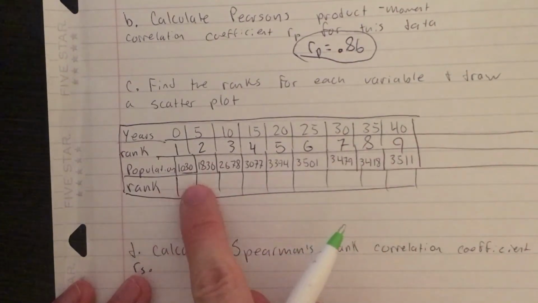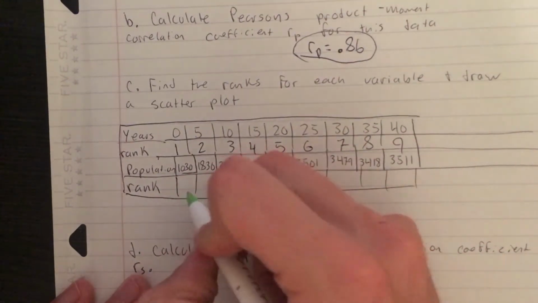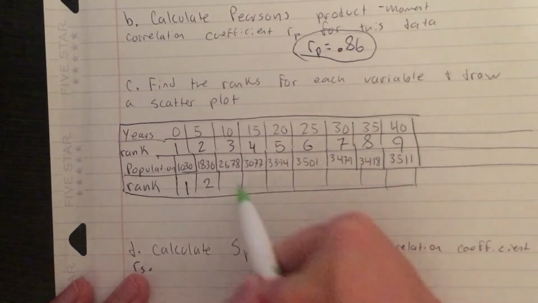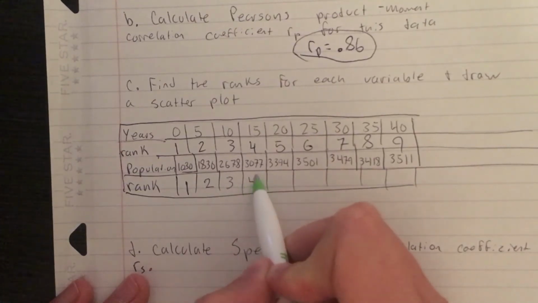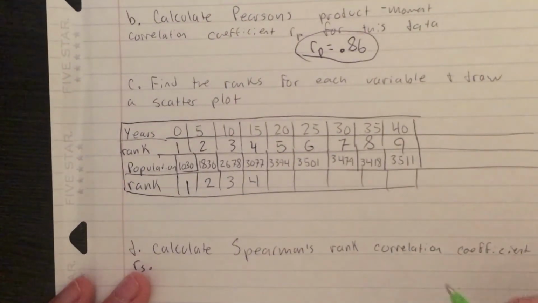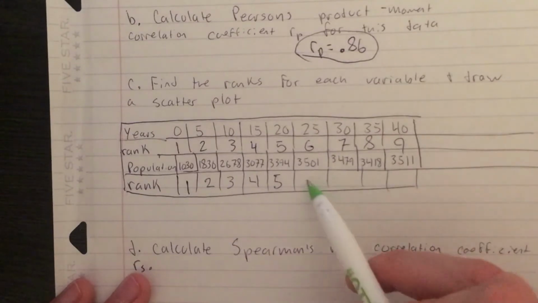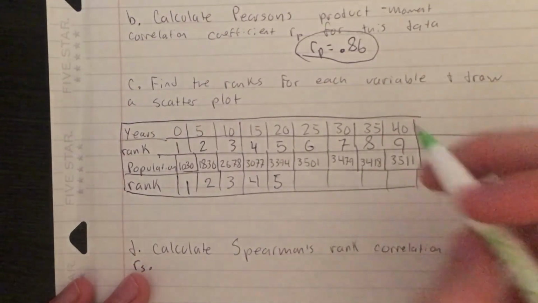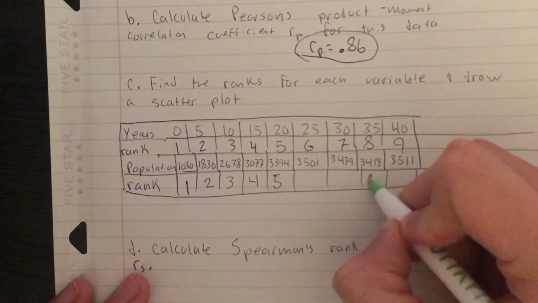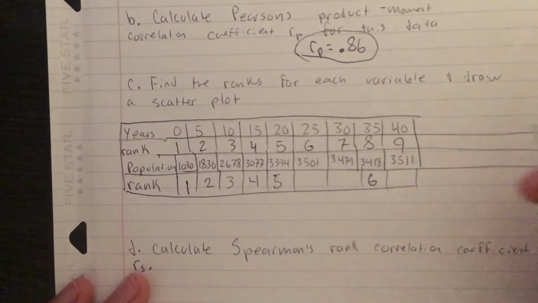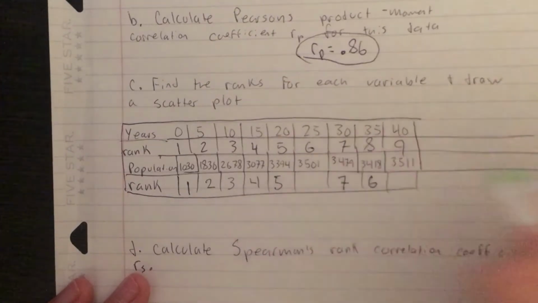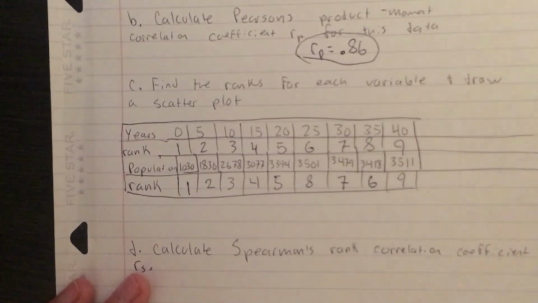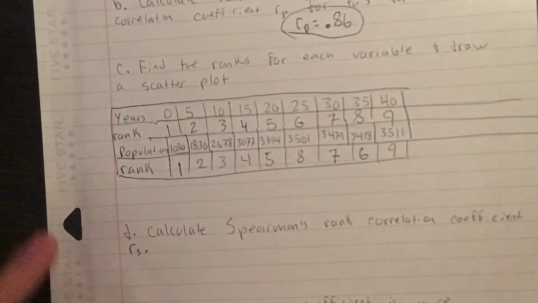So we're going to look here. I'm going to scan. Okay, my smallest value is there, so that's going to get a 1. Next smallest one is 1830. We'll go 3 and 4 and 5, and then we finally run into a little bit of some mix up here. So 6 is going to be 3,418. 7 is going to be 3,479. 8 is going to be 3,501. And 9 will be 3,511.